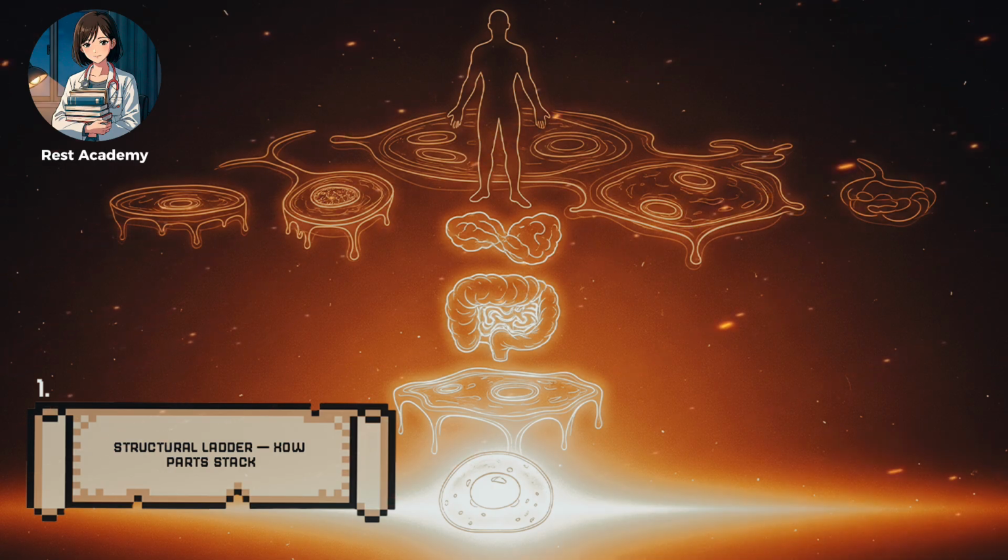Combine organs with related goals, and you have an organ system: the digestive system, the respiratory system, the cardiovascular system. The sum of systems is the organism, you. Why does this hierarchy matter? First, specialization. Each level can refine its role without taking on every task. Second, redundancy and resilience. If one component is stressed, adjacent layers buffer the impact. Third, scale.